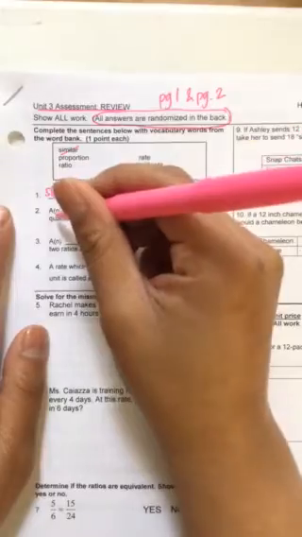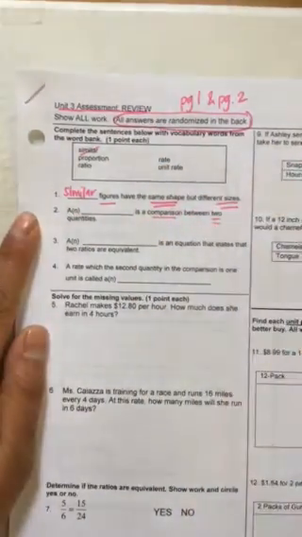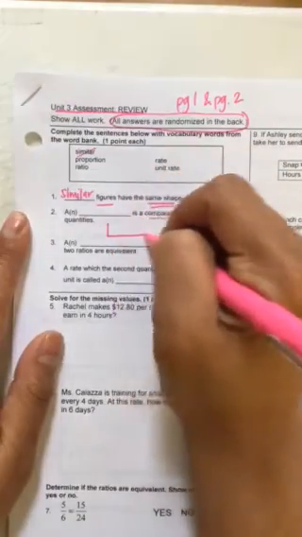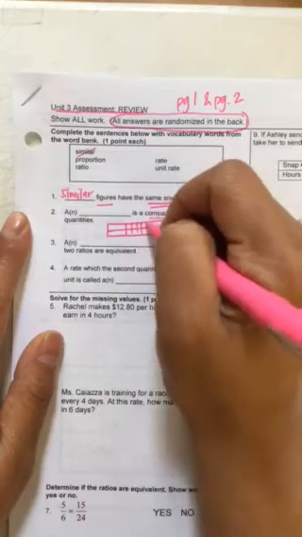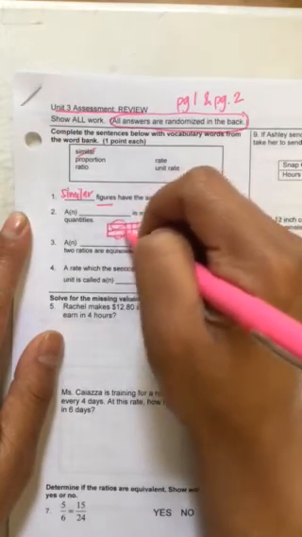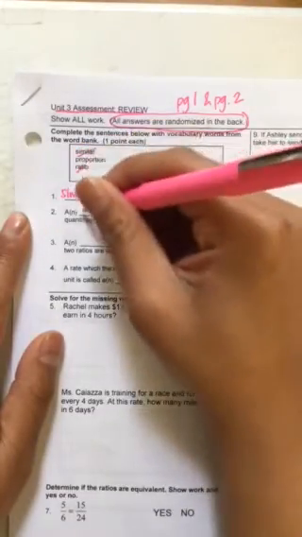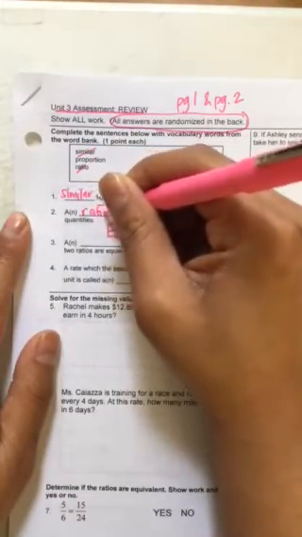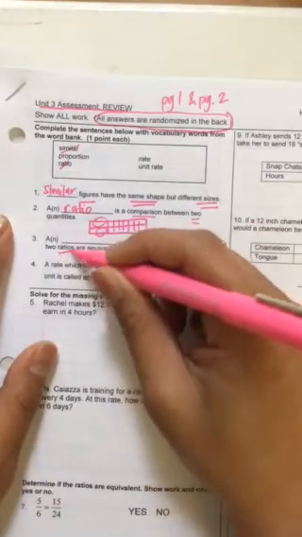Okay, a blank is a comparison between two quantities. You usually use the ratio tables to help you. Ratio tables look like this. So we have two things that we compare and we use the ratio table. So think of ratio. Okay, it's a comparison.